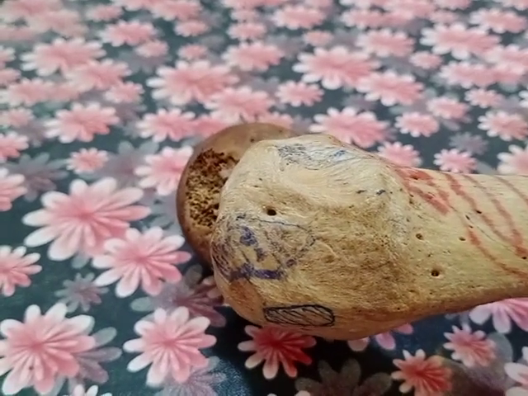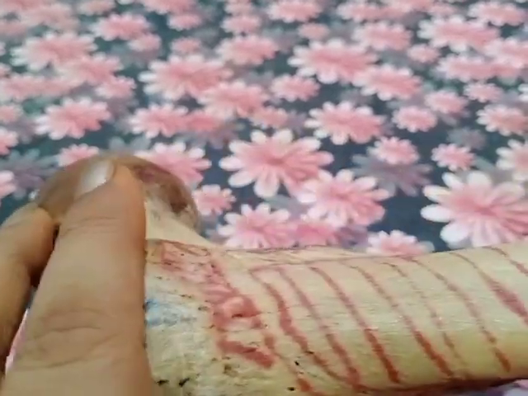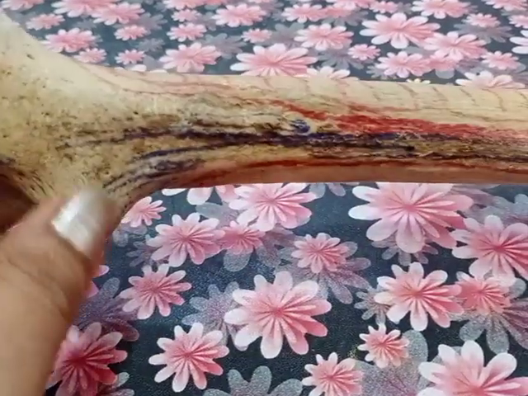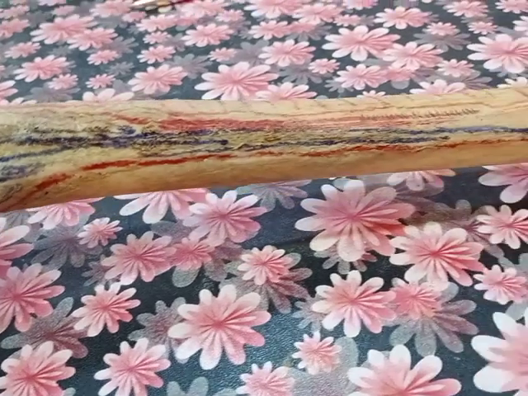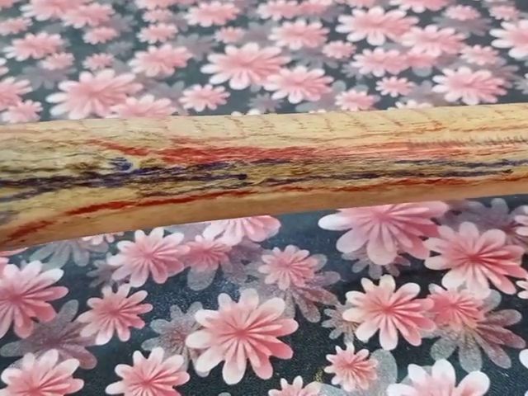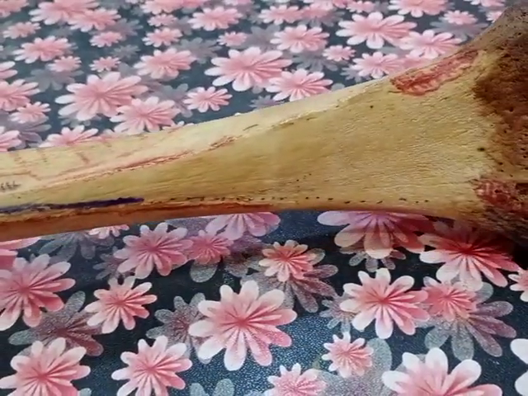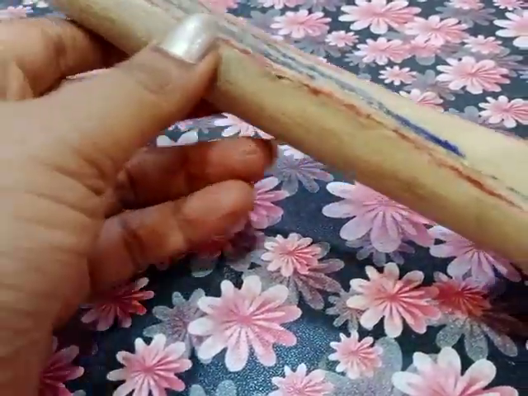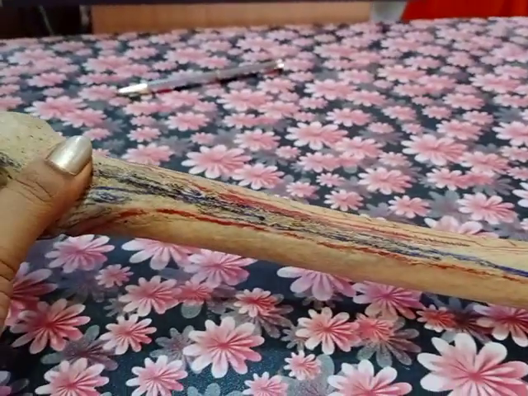Now let us come to the shaft. For the purpose of description, we will first describe the middle 1/3 of the shaft, then the upper 1/3 and then the lower 1/3 of the shaft. Since it is a long bone and it has a shaft, it has borders and surfaces.